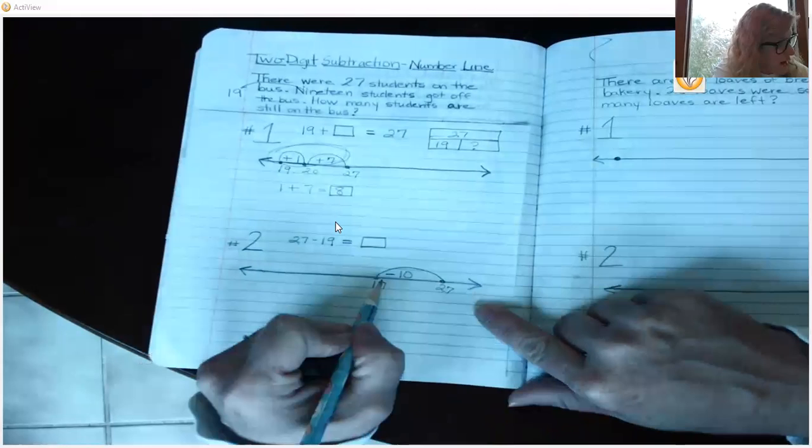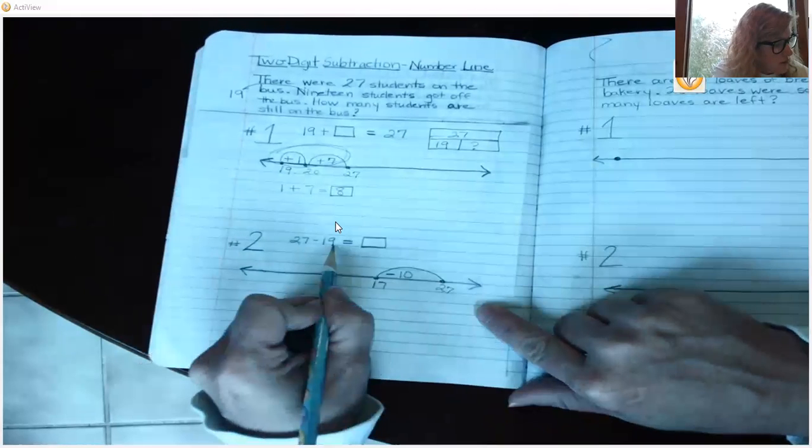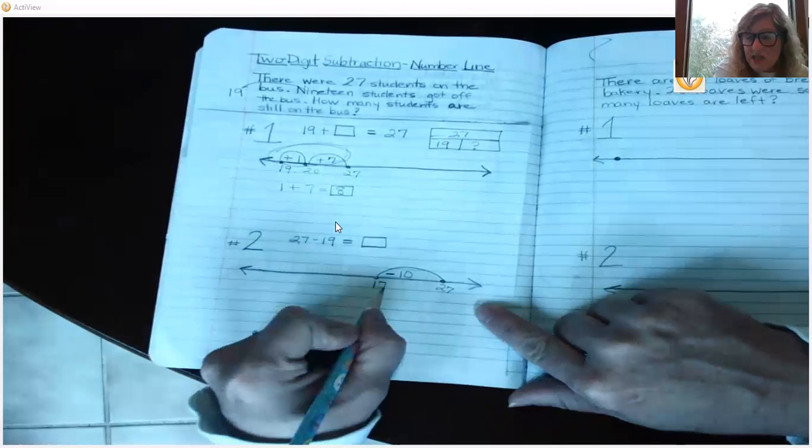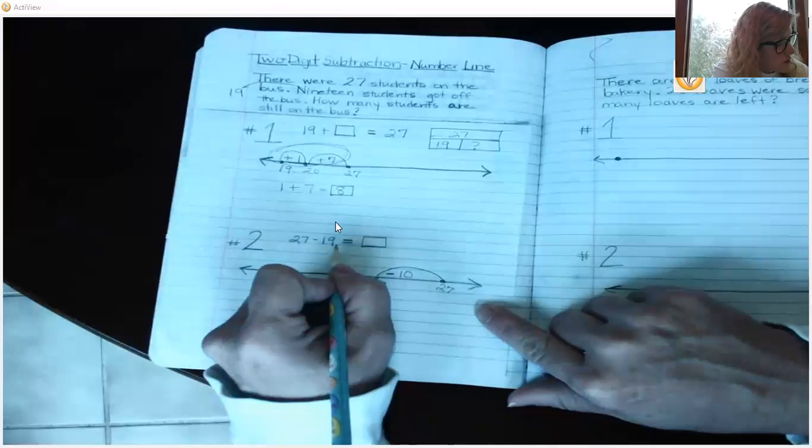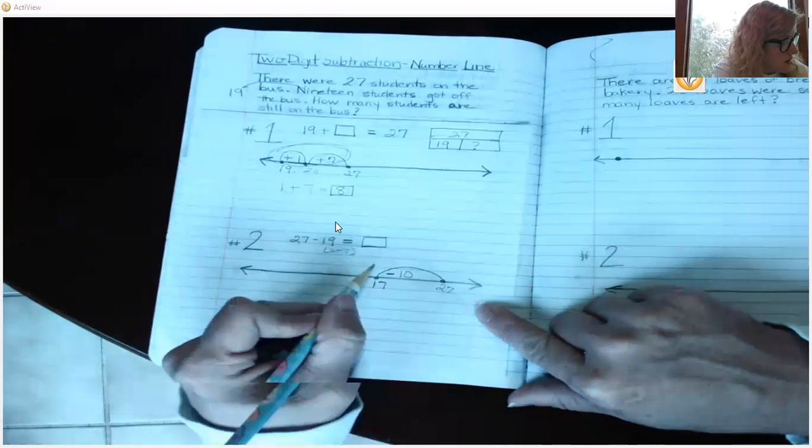And so when we are at 17, we still have 9 more to go. Now, do we have 9 right here? No, we just have 7. But we know that 9 equals 2 plus 7. So let's go back 7. We're going to decompose that number and go back 7. So subtract 7.